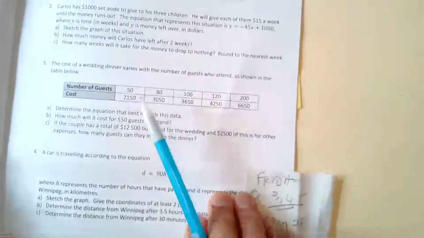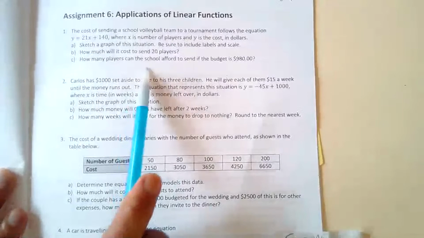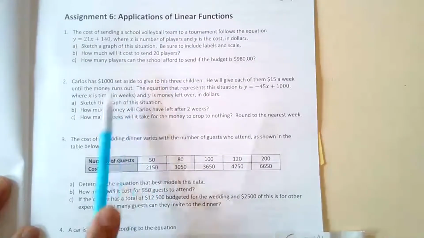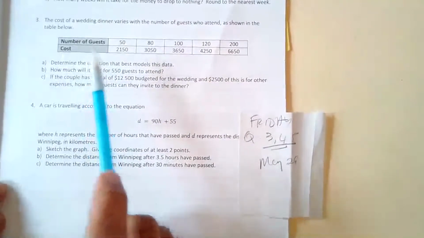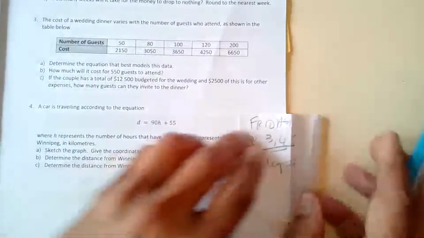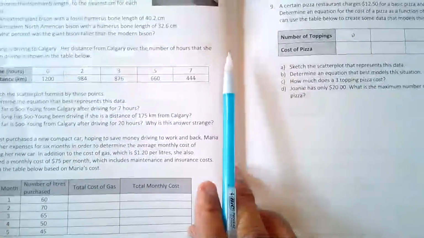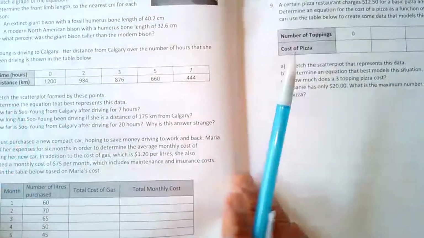You should have completed question 1 and 2. The answers are all at the back of the booklet. So today, I would like you to complete question 3 and 4, which are similar, and also 5 and 6.